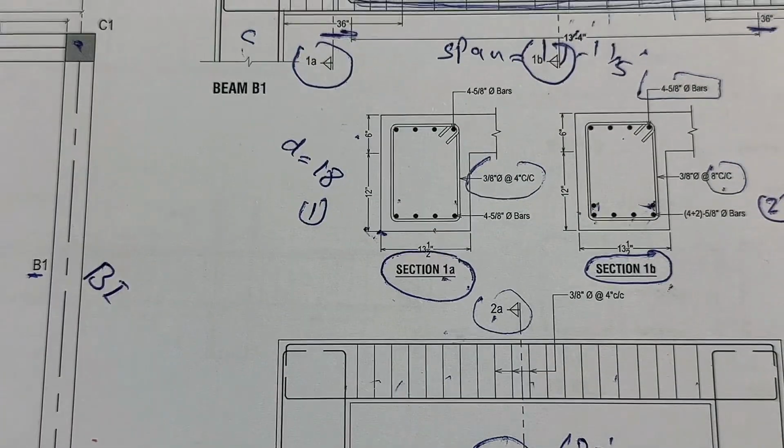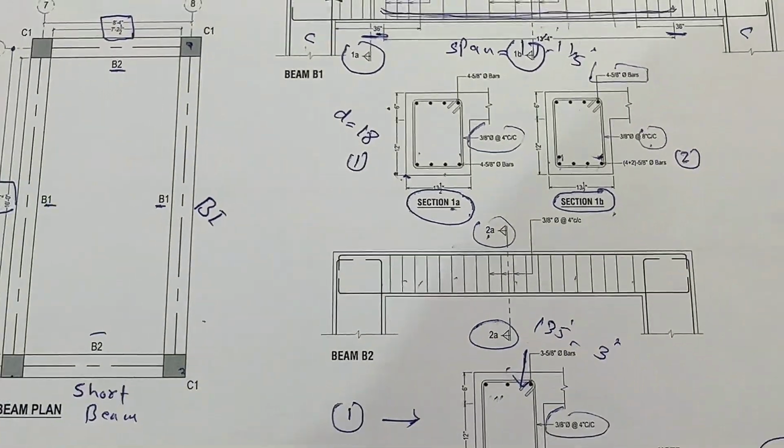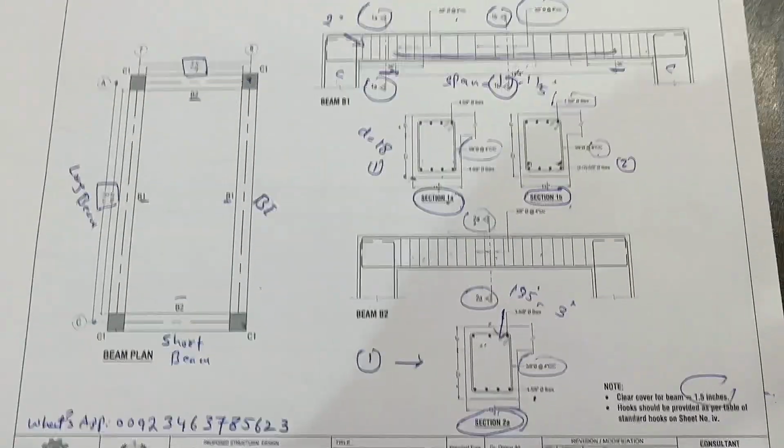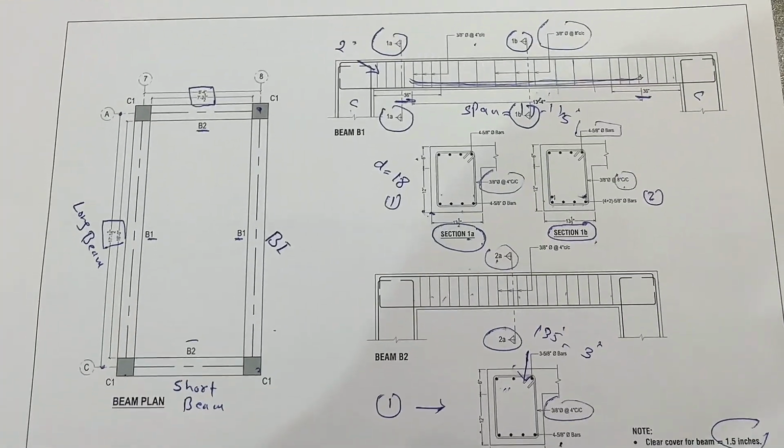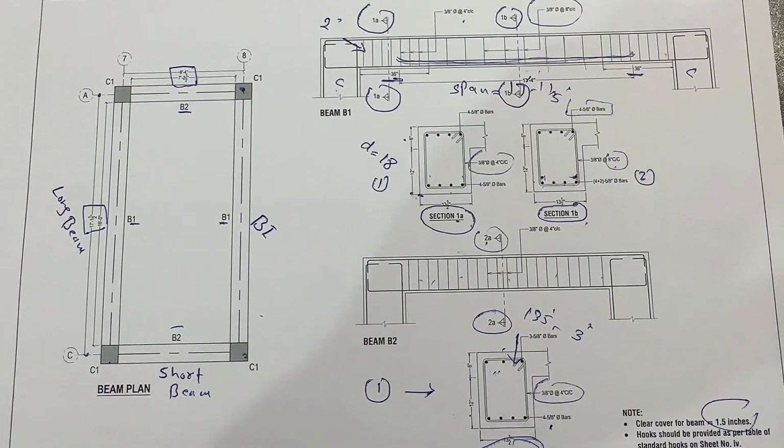So guys, this is a short video but very important and helpful video for those civil engineering students who are working on construction site. Hope this short video can help you.